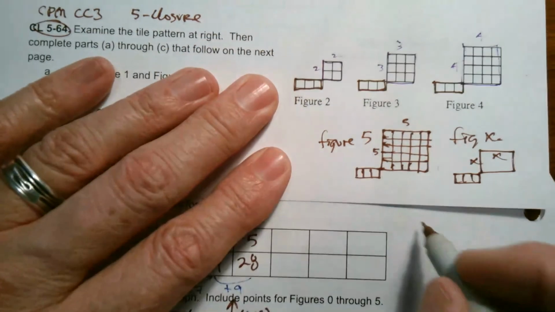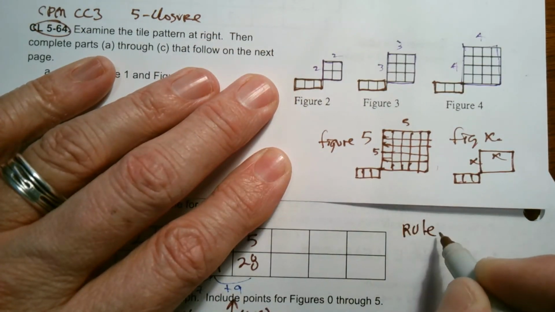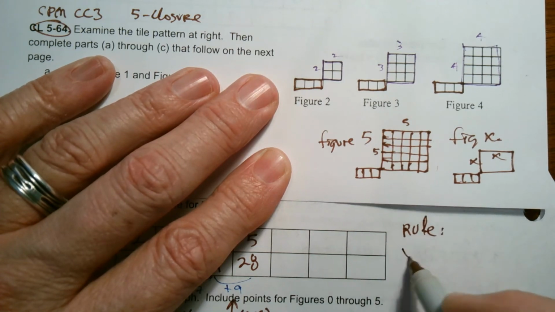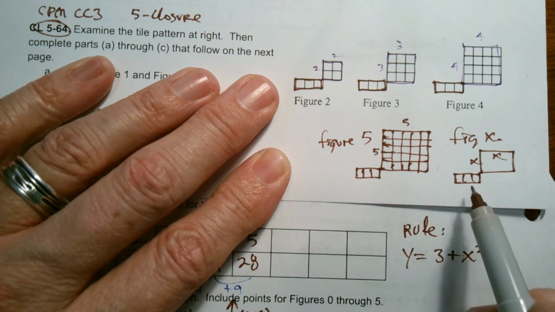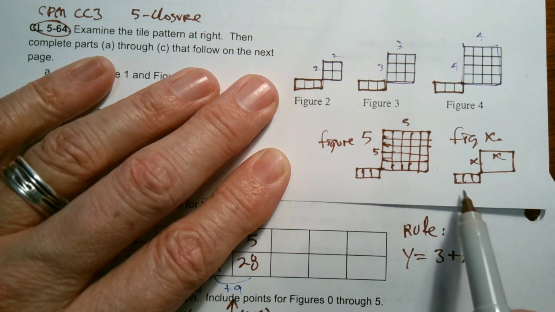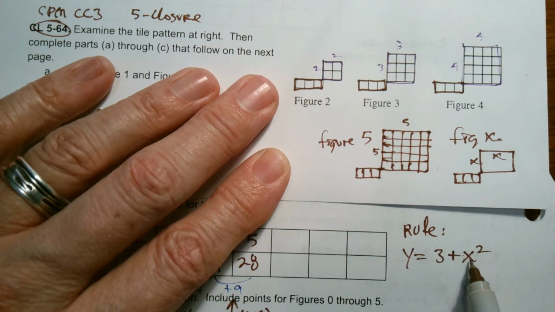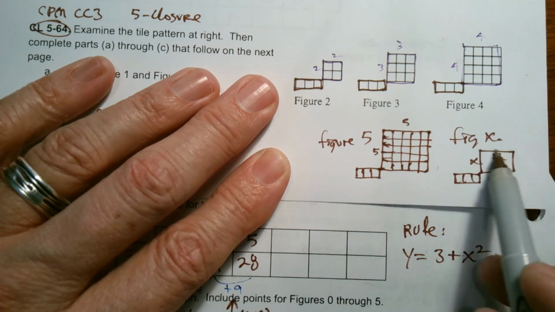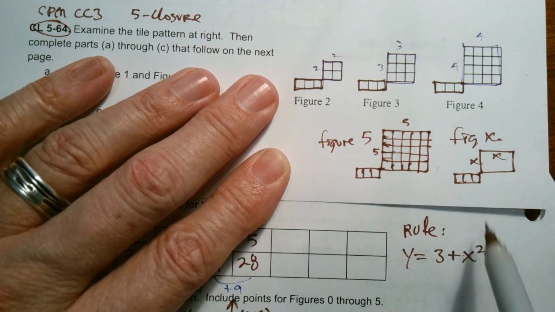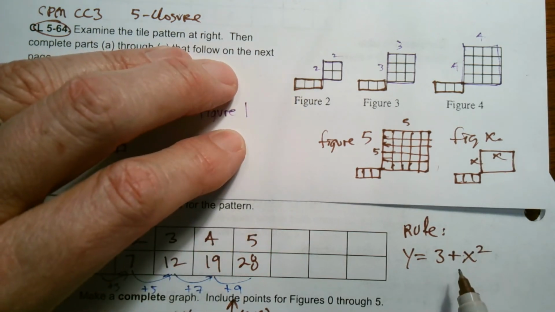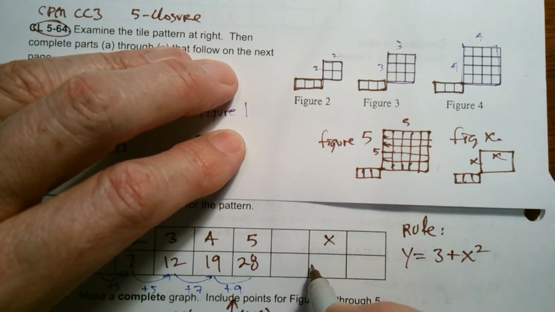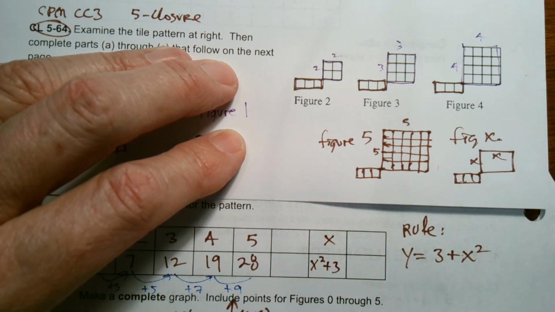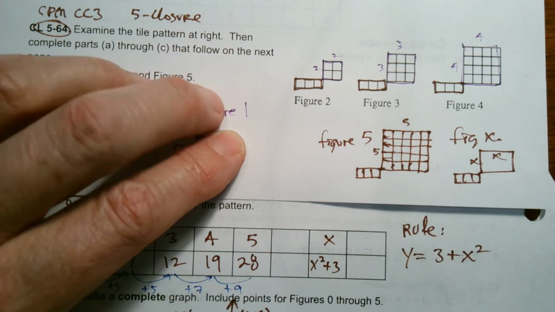So my rule for this question, if I were to write a rule, would be y equals 3 plus x squared, x times x. Because it always has 3, and then you're always adding to it whatever the square is, the dimensions of the square being multiplied. In this case, x times x is x squared. So that would be the rule. You can also put it in the table and say if I have x, then my number of tiles would be x squared plus 3, or 3 plus x squared. Either way you want to write it. All right, there we go.